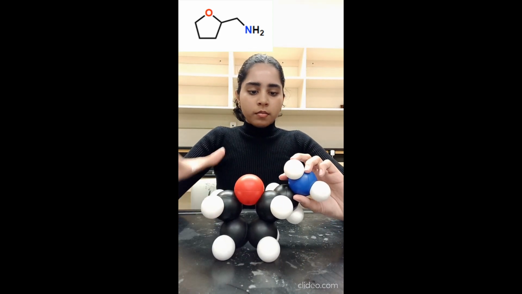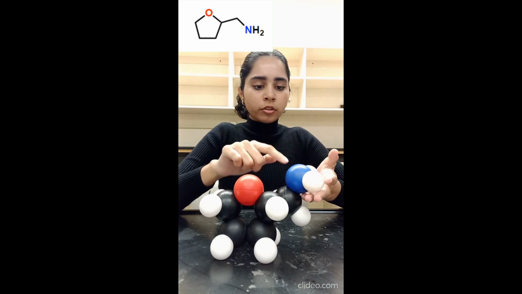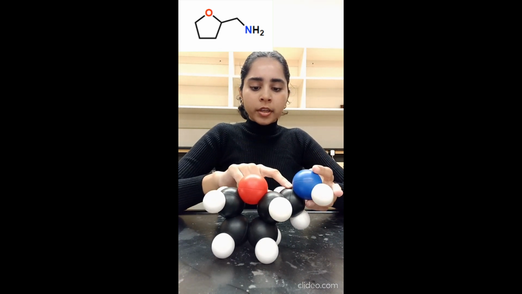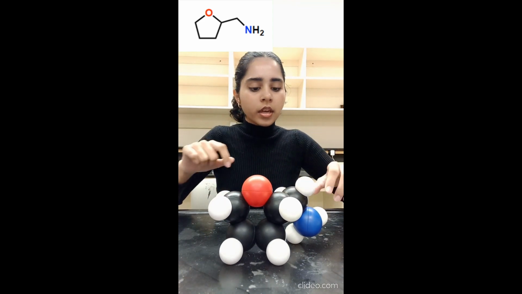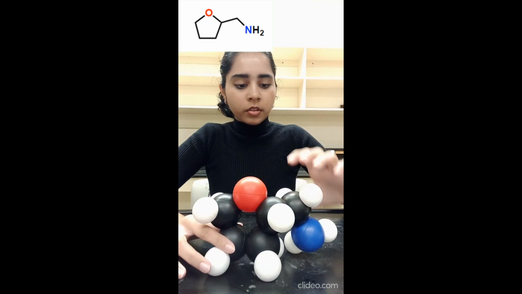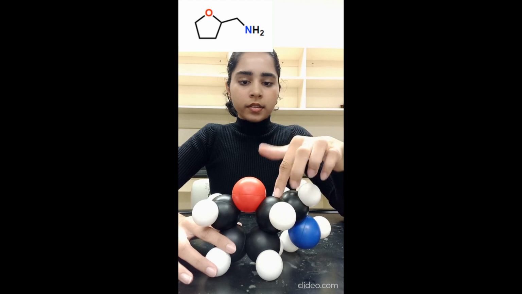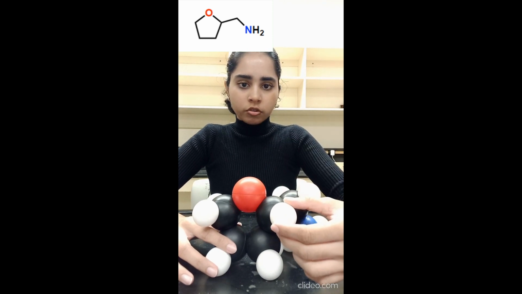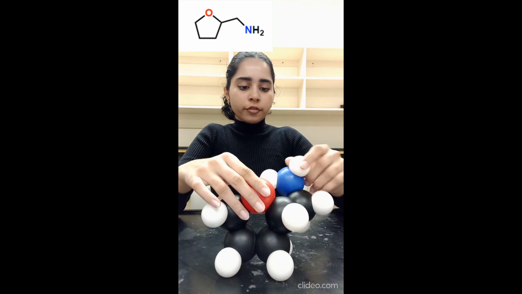I made my model using the Snatoms kit, and here I have my primary amine group, my NH2 connected to this carbon right here, and here I have my ether group, which is my oxygen connected to 2 different carbons. This carbon, this carbon, this carbon, and these carbons are all CH2, and this is a CH classification because it only has 1 hydrogen connected to it. And that's my model for tetrahydrofurfurylamine.